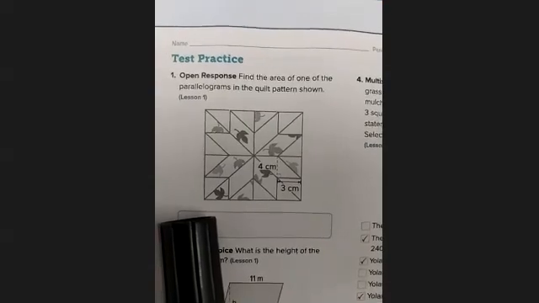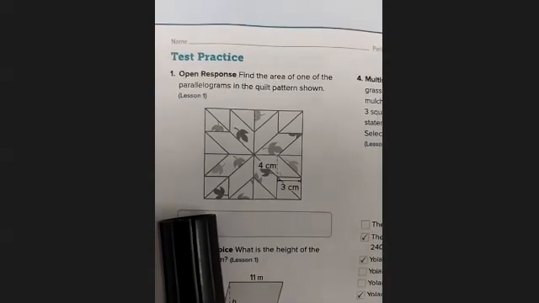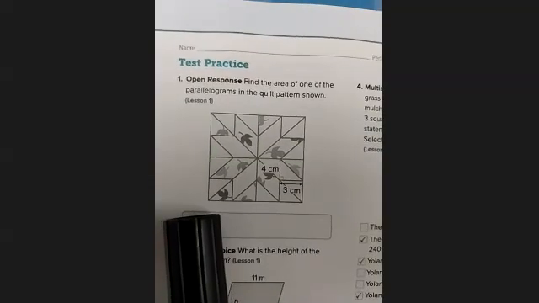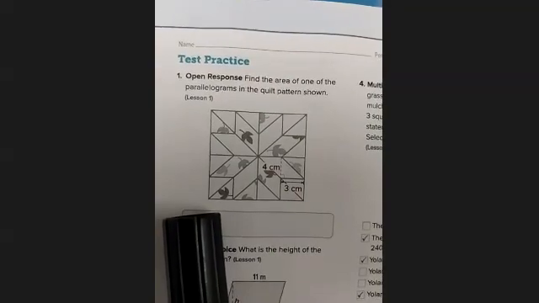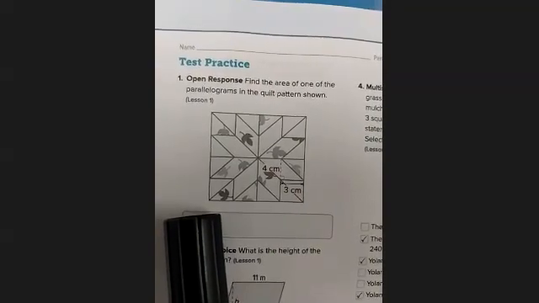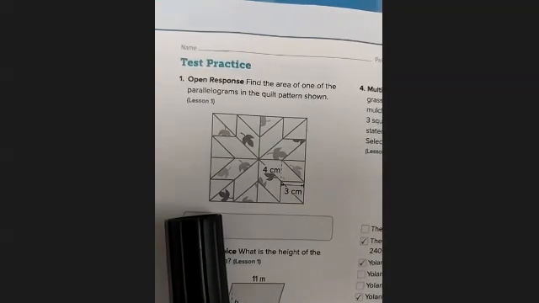See the parallelogram here? See the one with the 3 centimeter and the 4 centimeter, right? Now, what's the 3 centimeter? What we call it? Base. And the 4? Height. If you read the question again, find the area of one of the parallelograms, means they want an area of one of them, not all, right? Which is the one with the 3 and the 4.